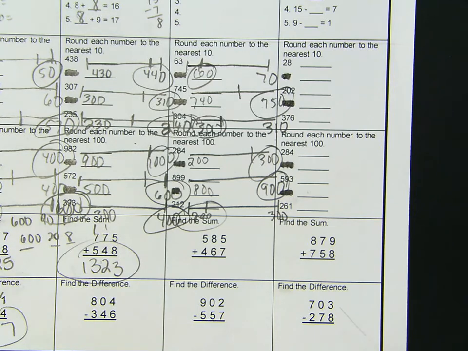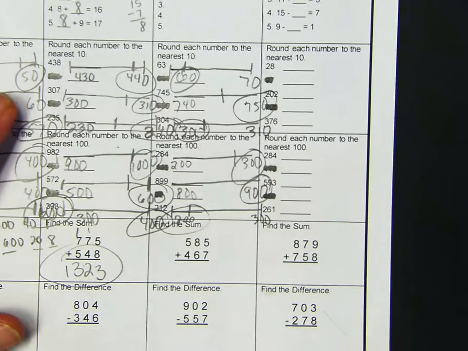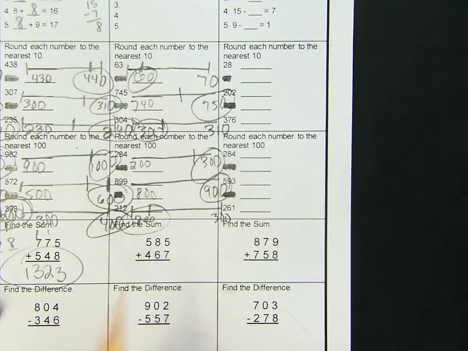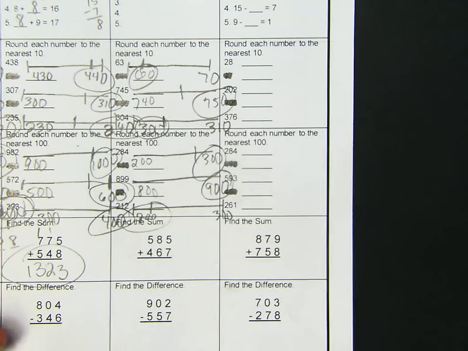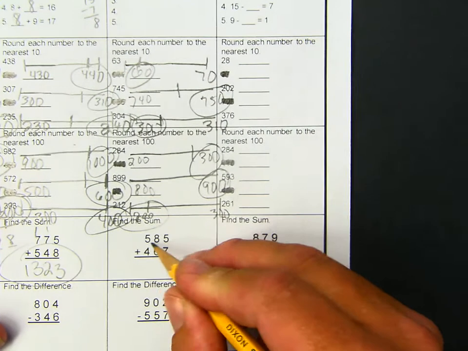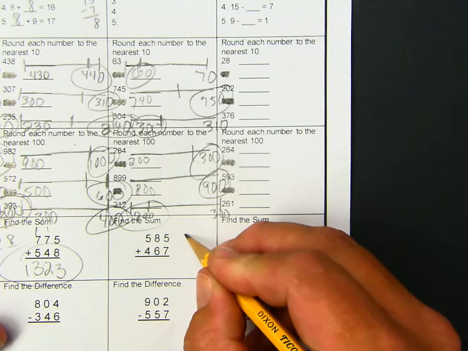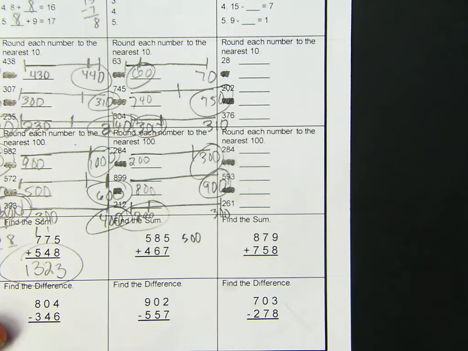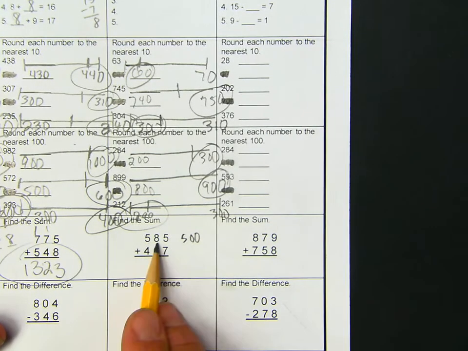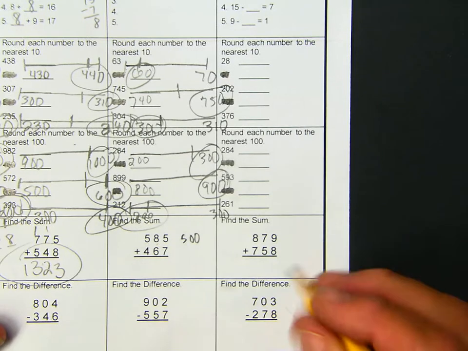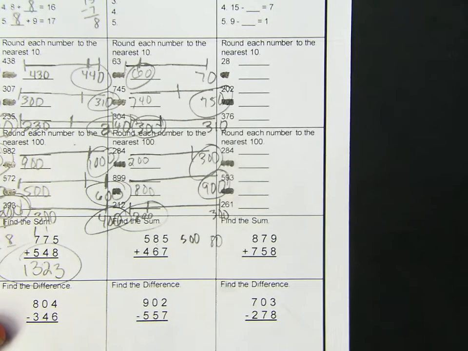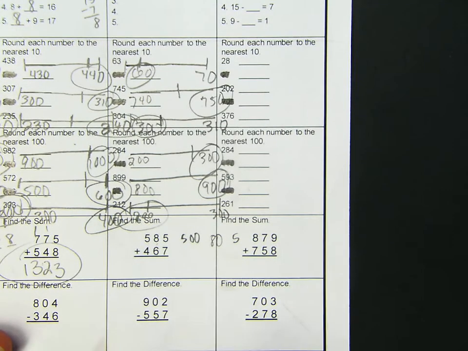All right, for this problem, I'm going to show you the break apart strategy, or the place value strategy. Basically, you're going to break apart each number by their place value. So the 5 in the hundreds place is worth 500. The 8 in the tens place is worth 80 because there's 8 tens. And then you have 5 ones, which is 5.